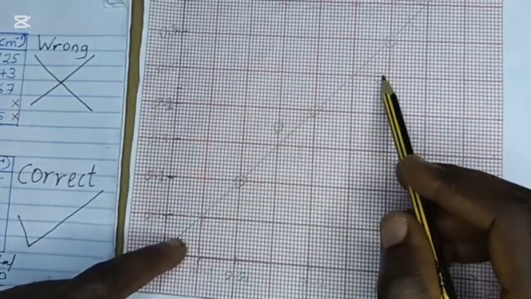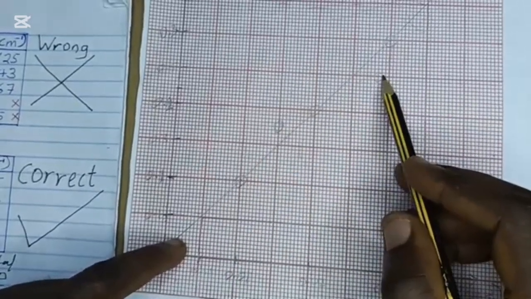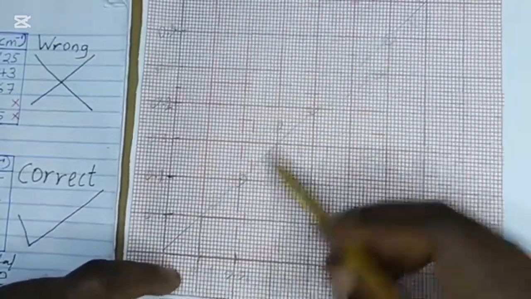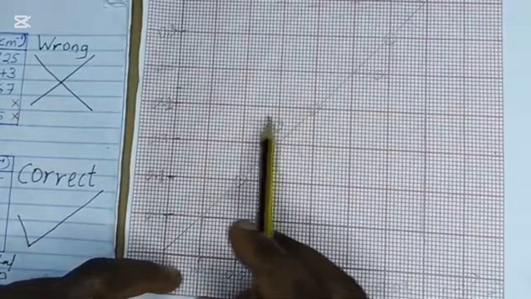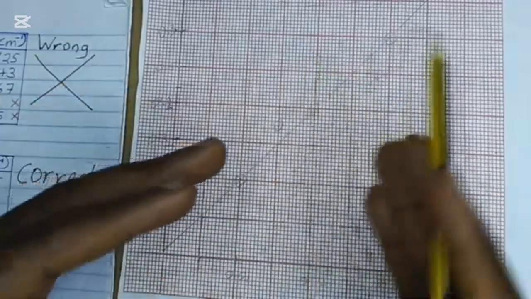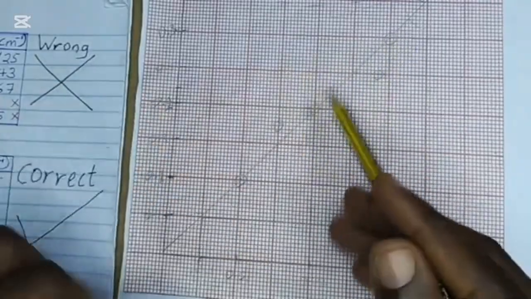This one is outside, this one is outside, okay? So drawing the lines of best fit, you make sure your line that you are drawing touches like 2 or 3 of them, and you make sure that everything that is not on the line is not far apart to the left and to the right. You try to manage them.